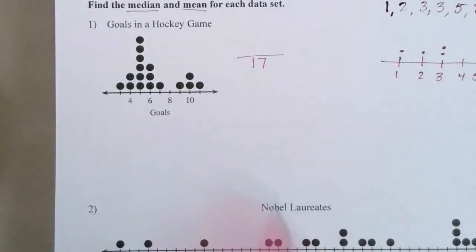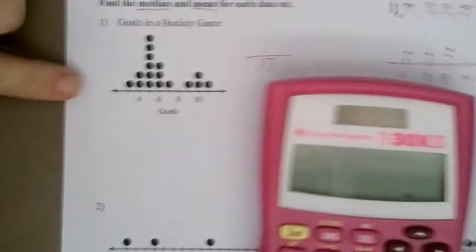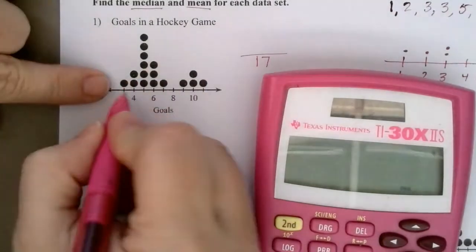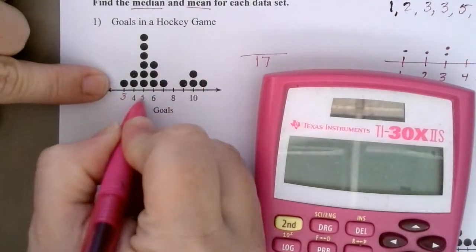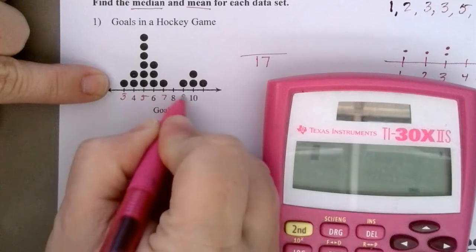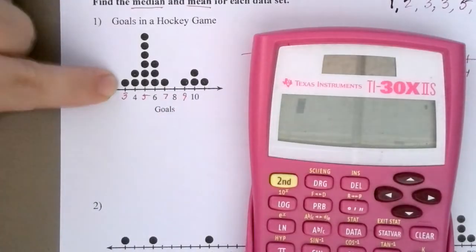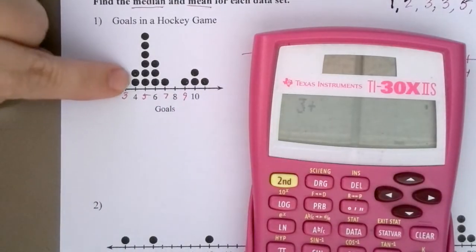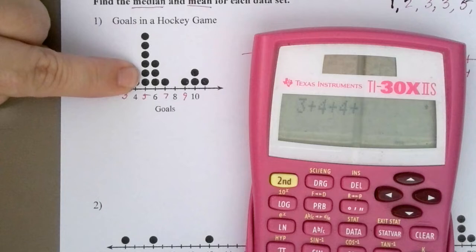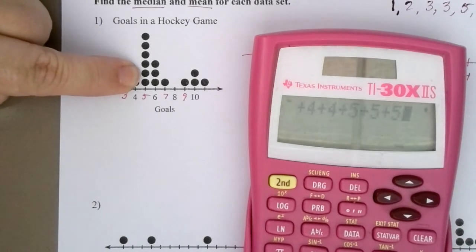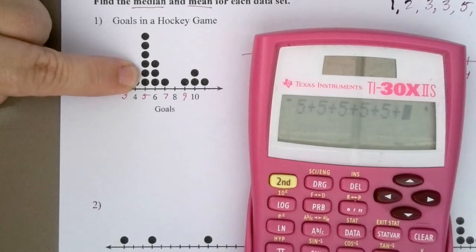Now, do I need to write out the whole list? I don't have to. Watch what I can do. These numbers: 3, 4, 5, 6, 7, 8, 9. There's a 3 plus, how many 4s? 4 plus 4, right? Plus, how many 5s? 1, 2, 3, 4, 5, 6.